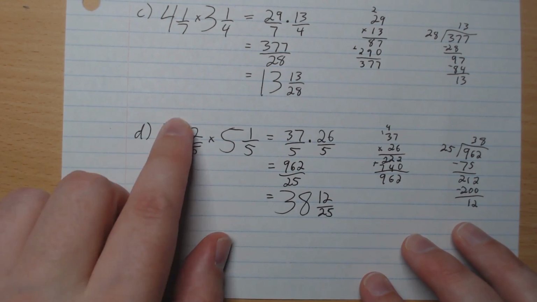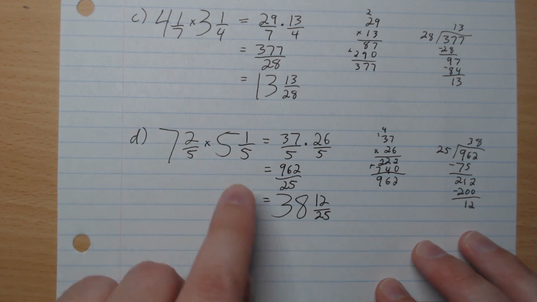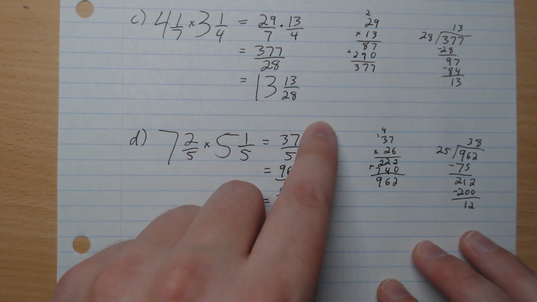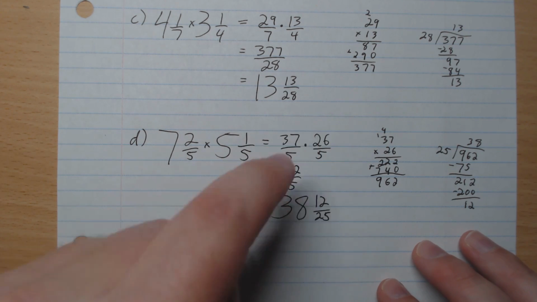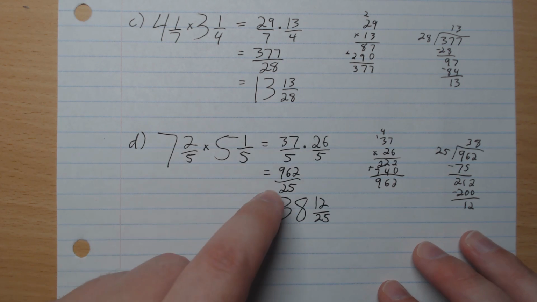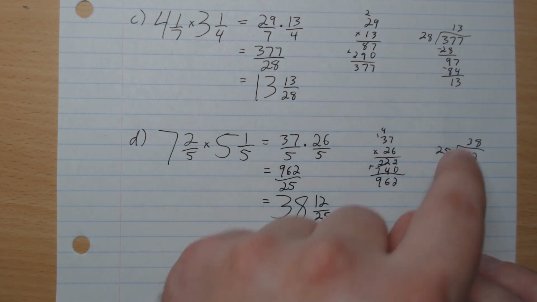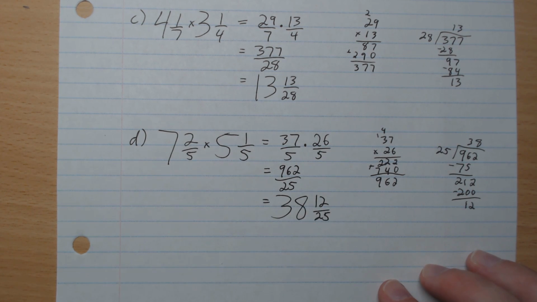D, 7 and 2/5 times 5 and a fifth. This is 37 over 5 times 26 over 5. Multiply the top 962, multiply the bottom 25 like that. And so long division, we get 38 and 12/25 as our answer.